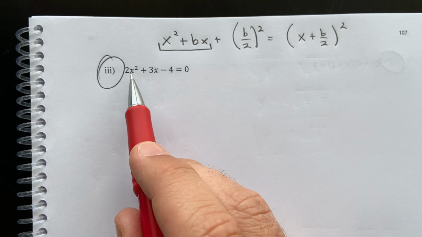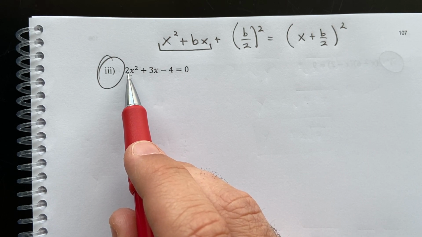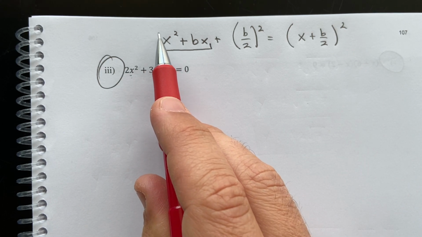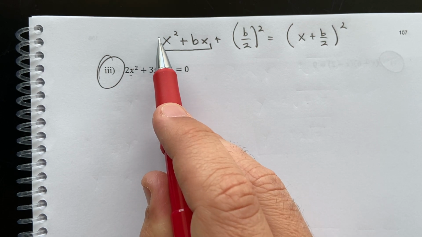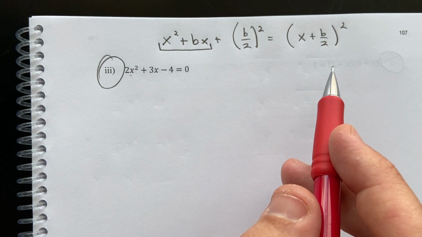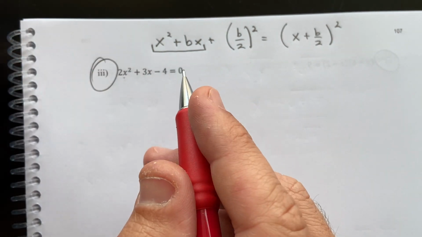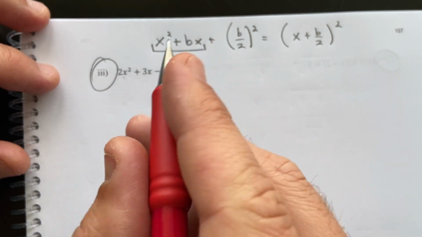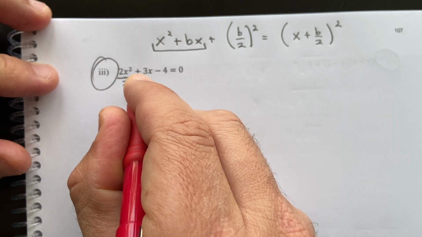I don't have x squared alone, right? I have 2x squared. I don't want a 2, I don't want anything besides a 1 as my coefficient on x squared to be able to carry this process out. So what I'll do is divide out that 2. So I'll divide everybody by 2.